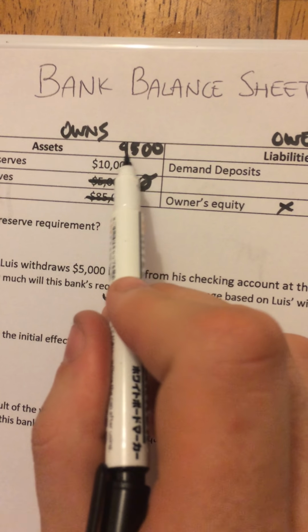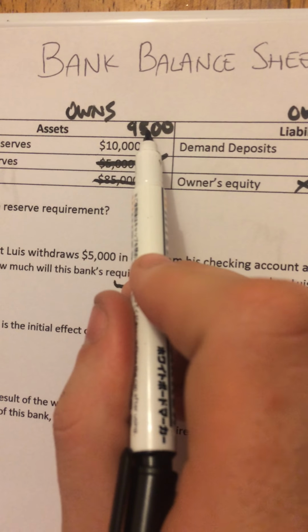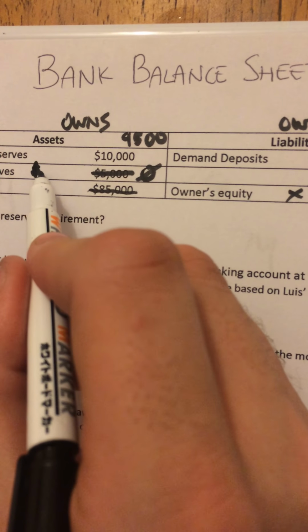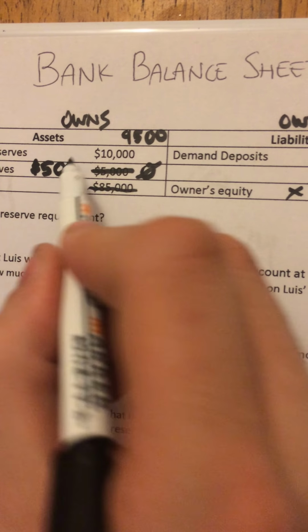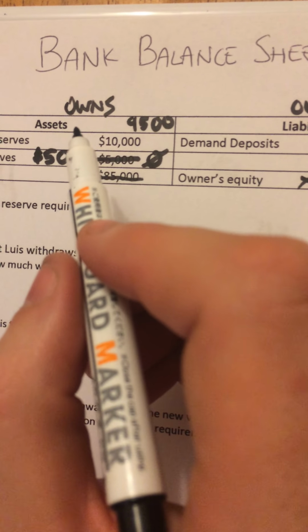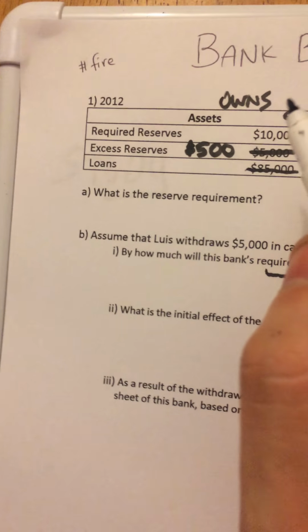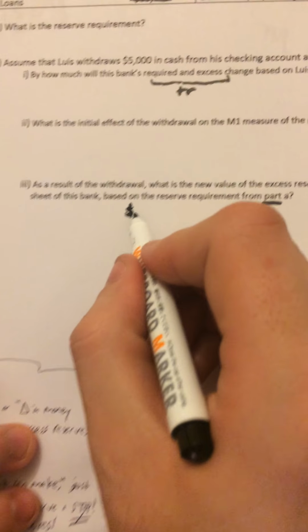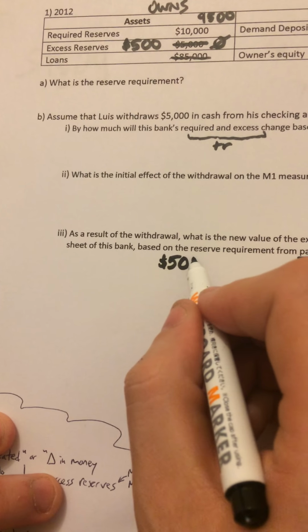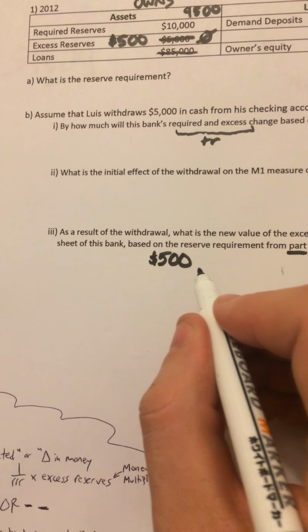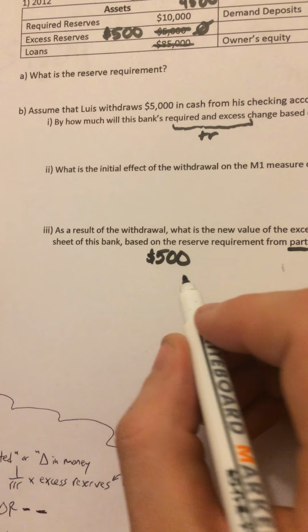Whatever the difference is between $10,000 and $9,500 becomes the bank's new excess reserves. So $10,000 minus $9,500, quick head math there, means $500 can be loaned out by the bank. So our answer for part B3 is that the bank's new excess reserves, which can be loaned out, the extra, is $500.